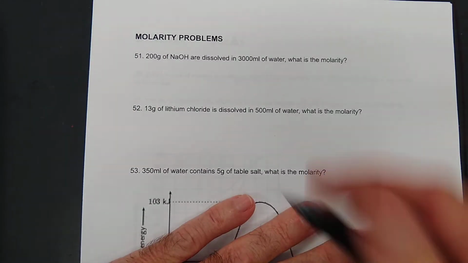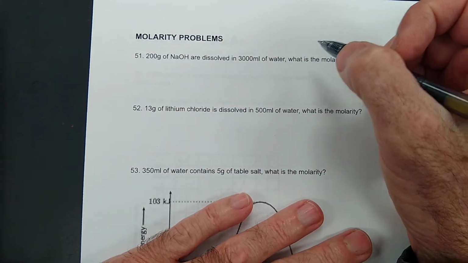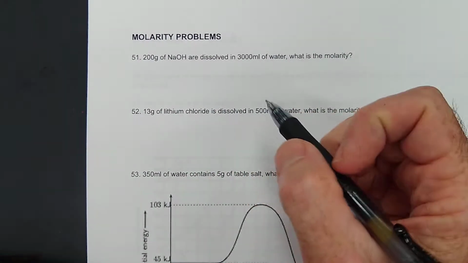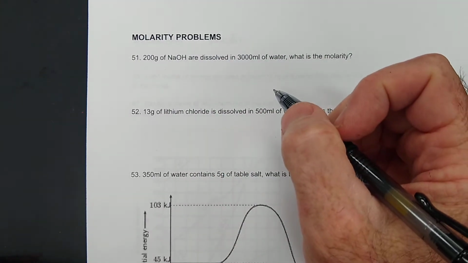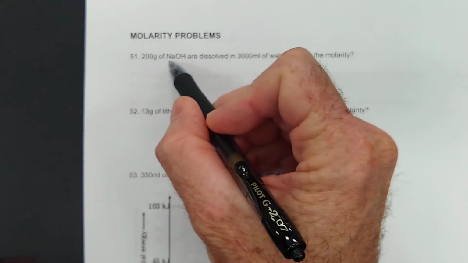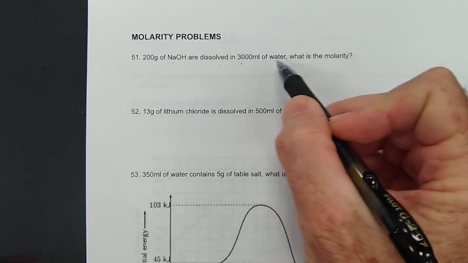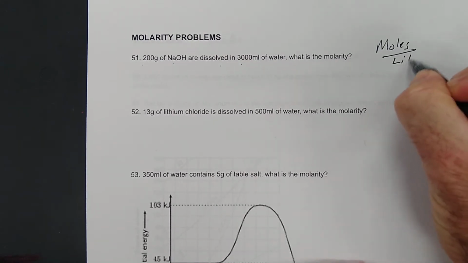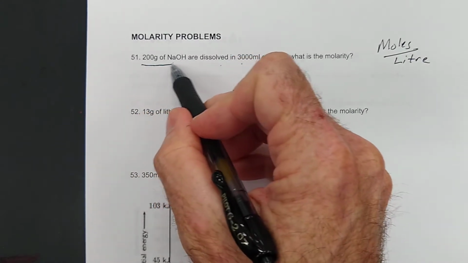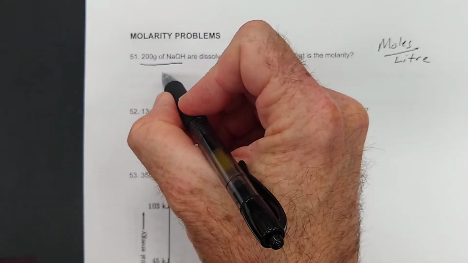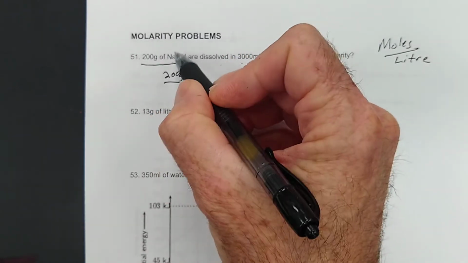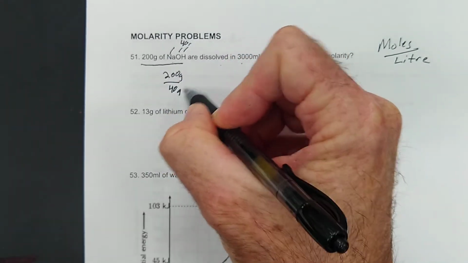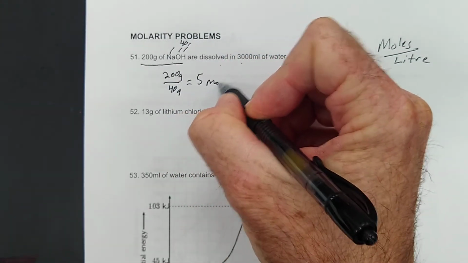Here are molarity problems. Molarity, this is the strength of a solution. So this is the concentration. Molarity means how salty is this water, right? So 200 grams of sodium hydroxide are dissolved in 3,000 milliliters of water. What is the molarity? Molarity means moles per liter, okay? So 200 grams of sodium hydroxide, we've got to convert that to moles. 200 grams divided by sodium hydroxide, if you add that up, it's 40. 200 grams divided by 40 grams, that's 5 moles.